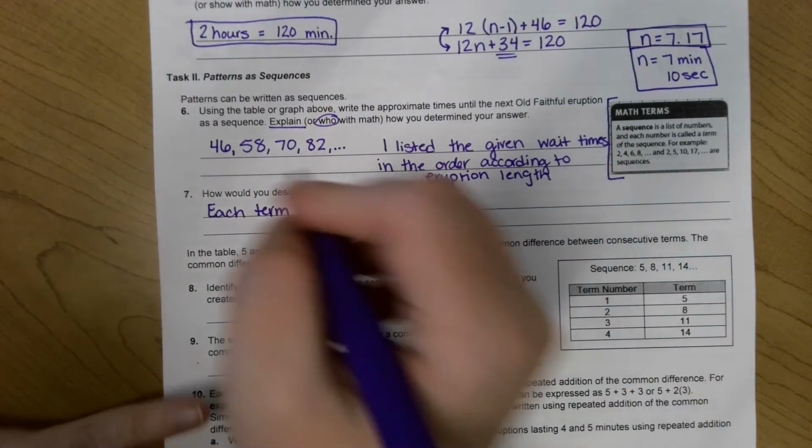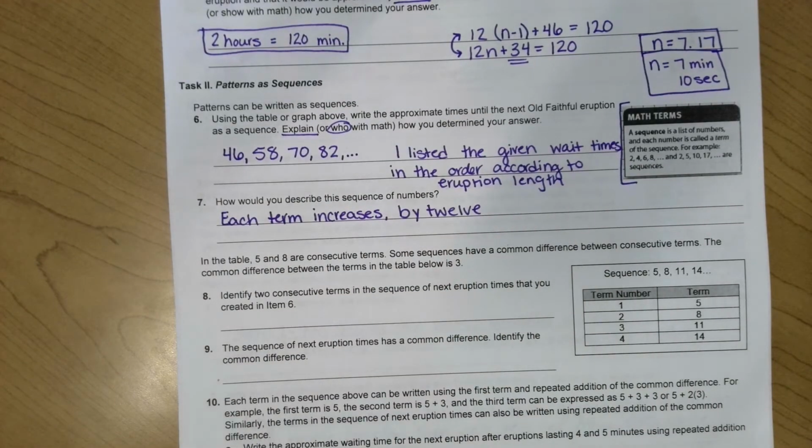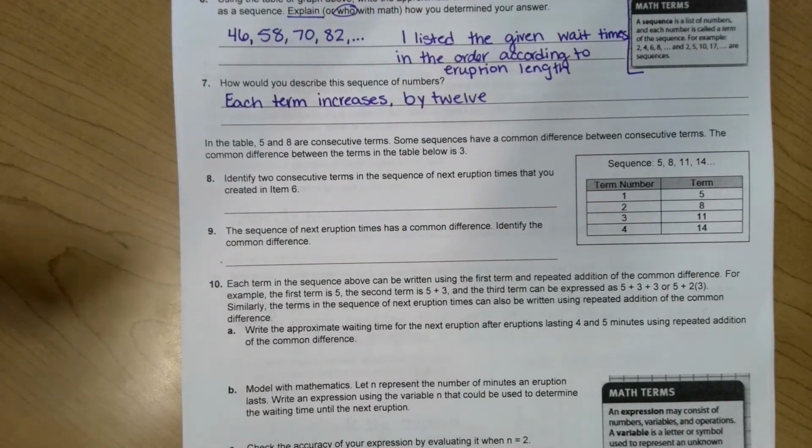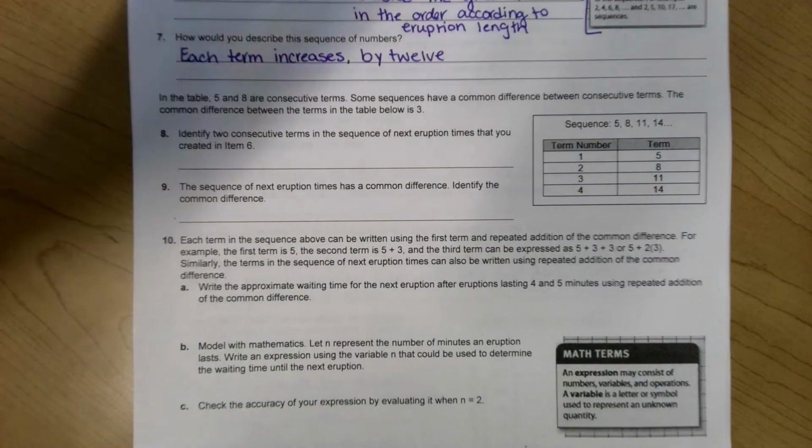You could say, again, like I said with the patterns, we can say that all the terms are even, all the terms are positive, all the terms are integers. There's a lot we can say there. Each term increases by 12 is perfectly fine. So there's a lot of things you can say to describe this sequence. I think this is the most important, but there's a lot of things you can say here.